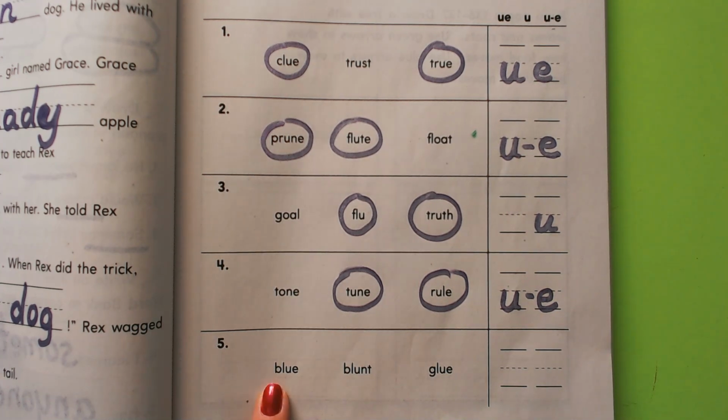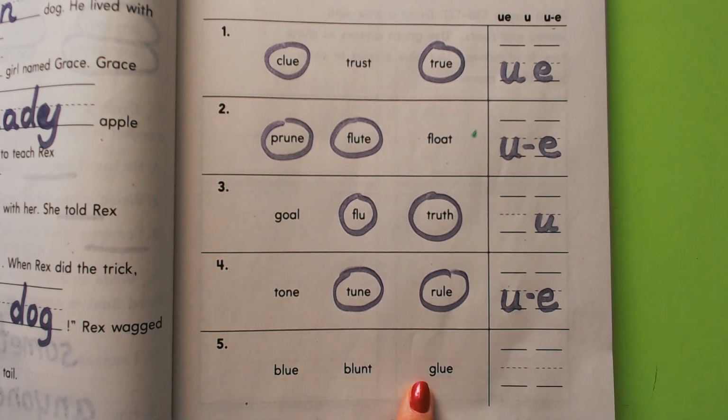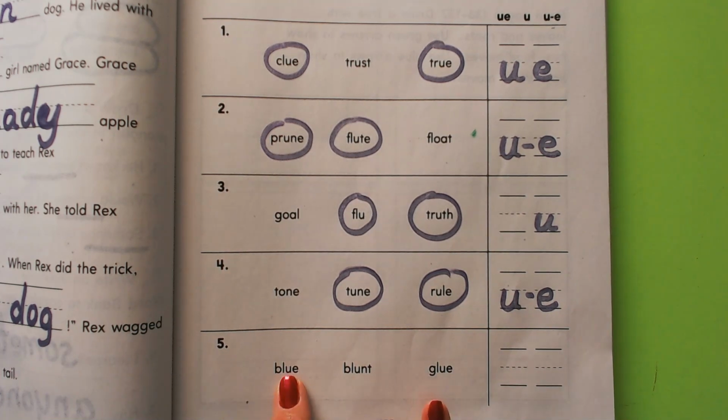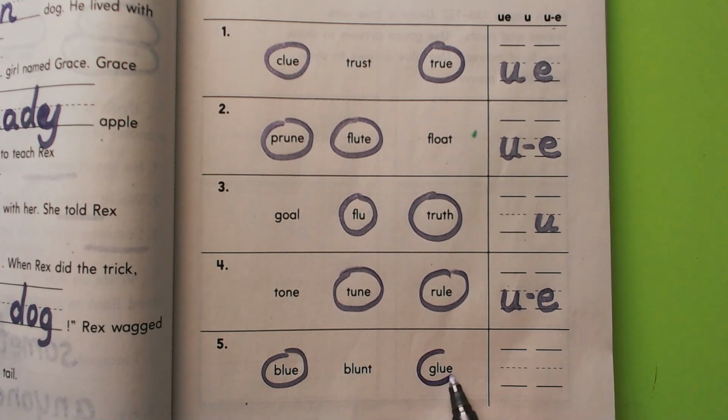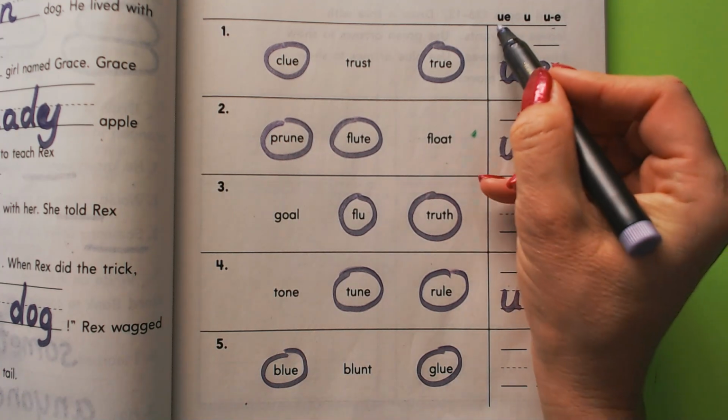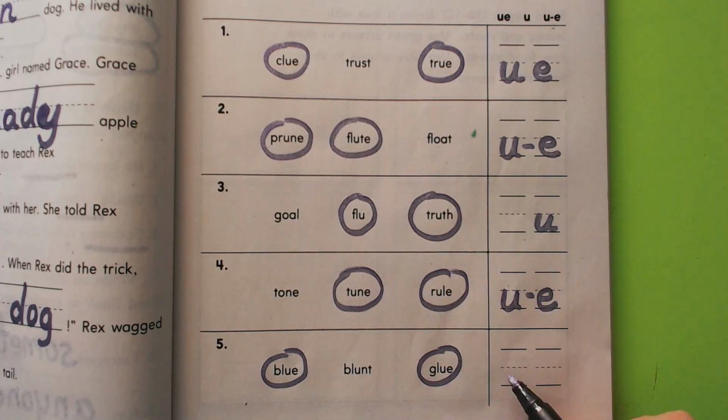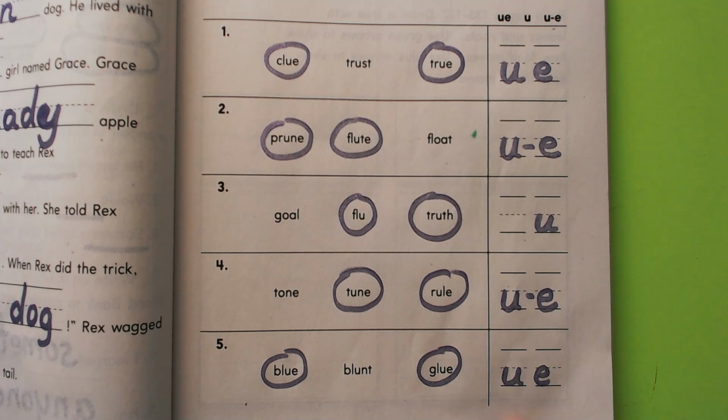Okay, next. Blue, blunt, glue. Which two have the same vowel sound? Blue and glue. Circle blue and glue. What makes the OO sound in blue and glue? The UE. Okay. Nice work.